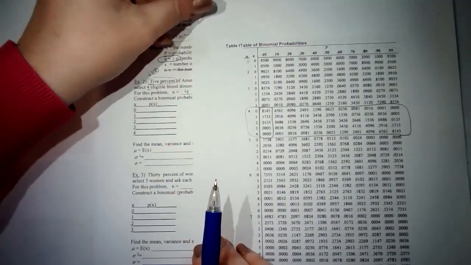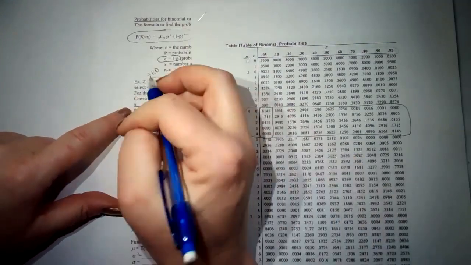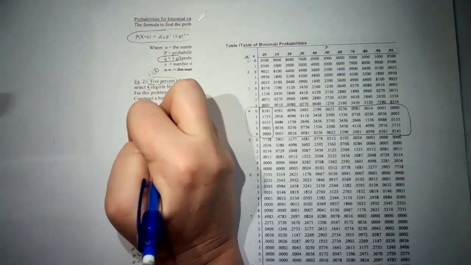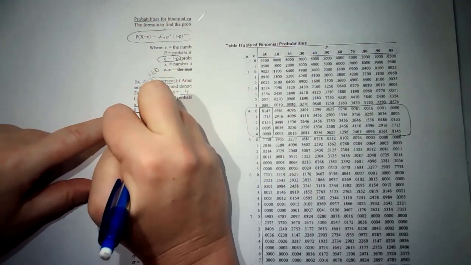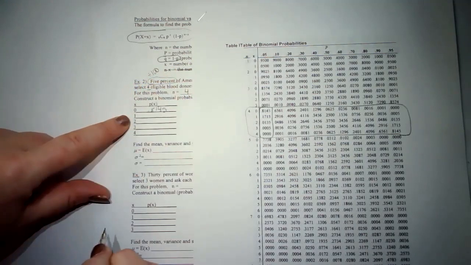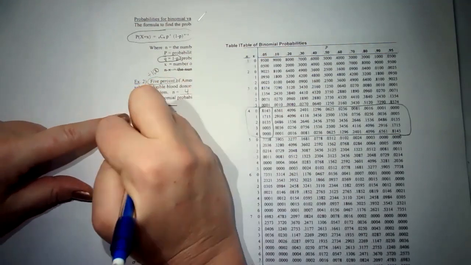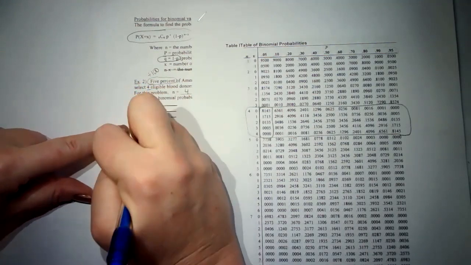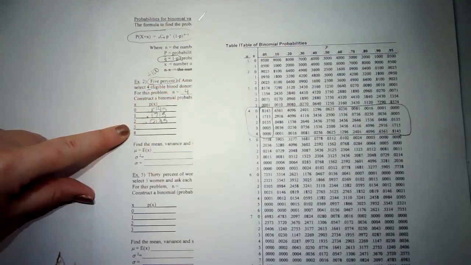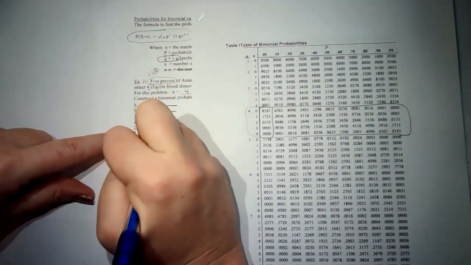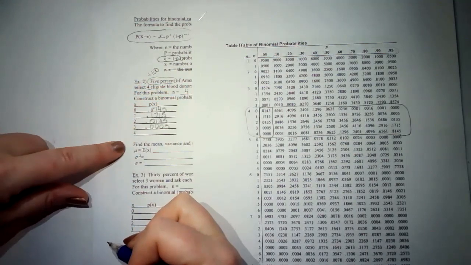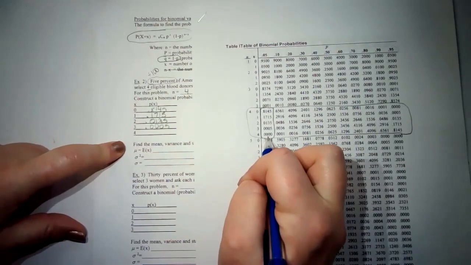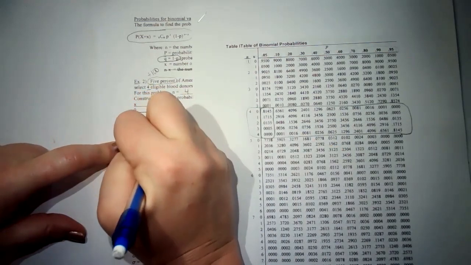So if I scoot this over here, when X is 0, which means 0 out of the 4 said they donate blood, that's a probability of 0.8145. One of the 4 say they donate blood, 0.1715. 2 of the 4, 0.0135. 3 of the 4, my gosh, we're getting so tiny. And then what are the chances that all 4 of those randomly selected people all donate blood? 0. It's just not going to happen.